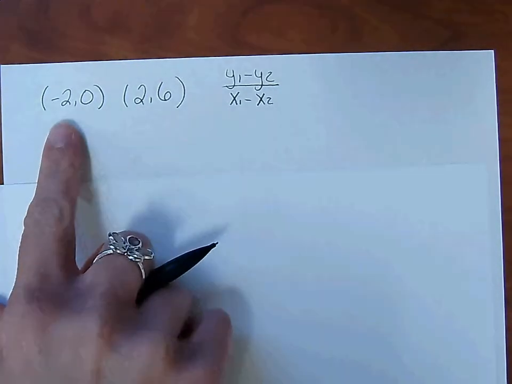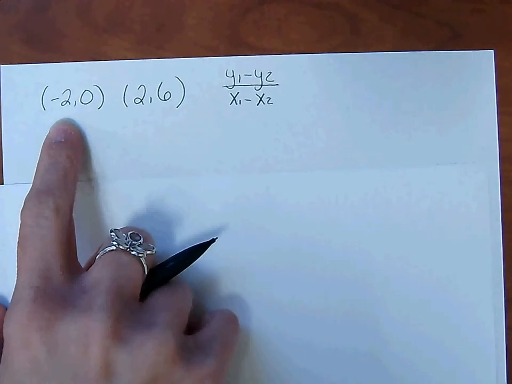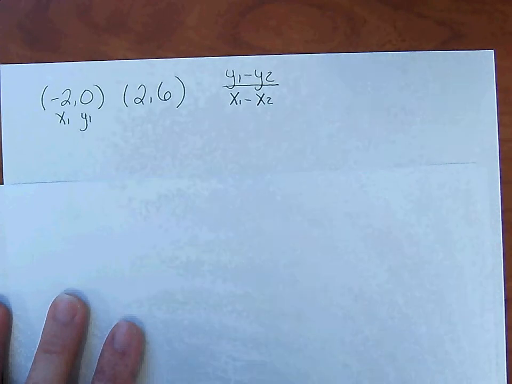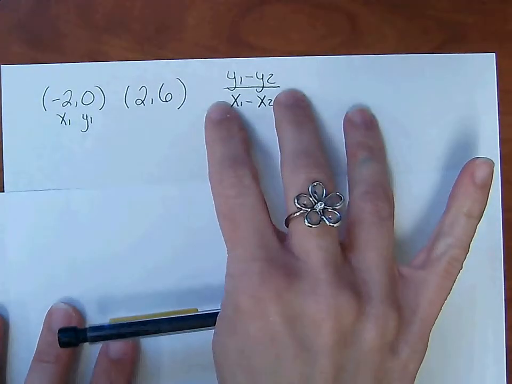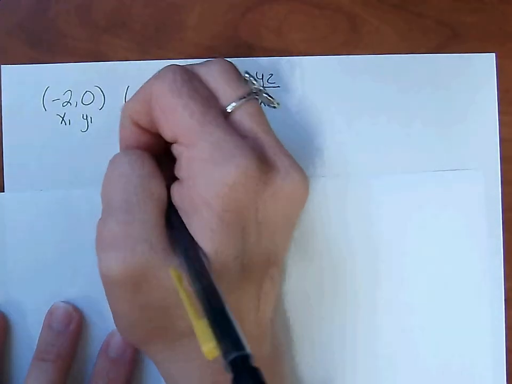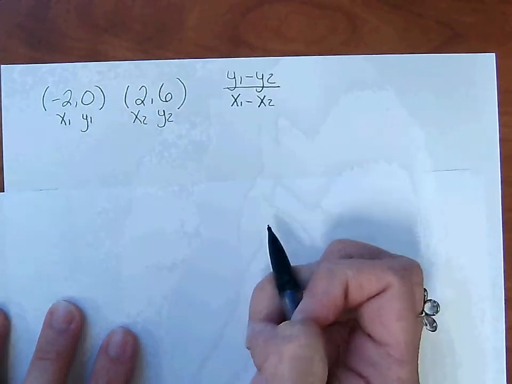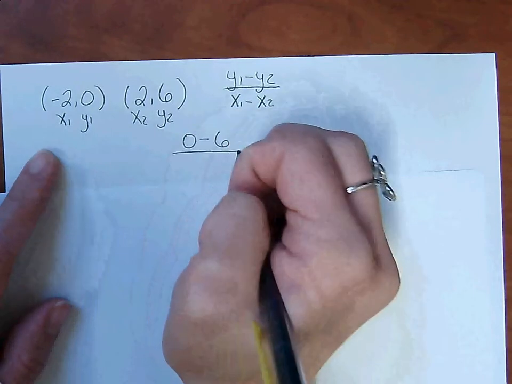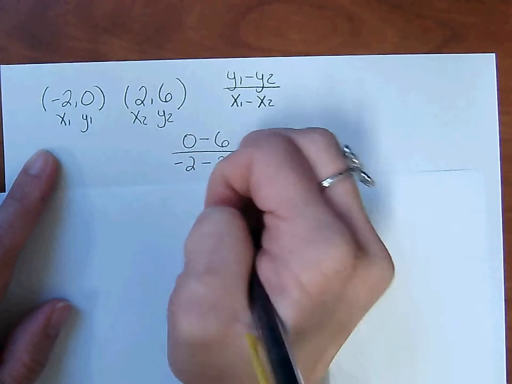Negative 2, 0 is the first ordered pair I see. So I'm going to label that as x1, y1. And 2, 6 is the second ordered pair I see. So I'm going to label that as x2, y2. Plug into the formula. 0 minus 6 over negative 2 minus 2.